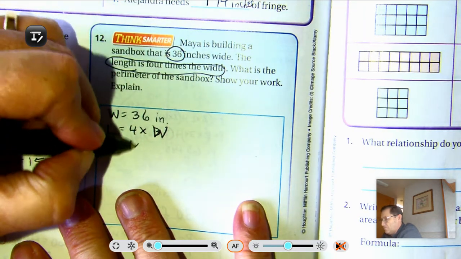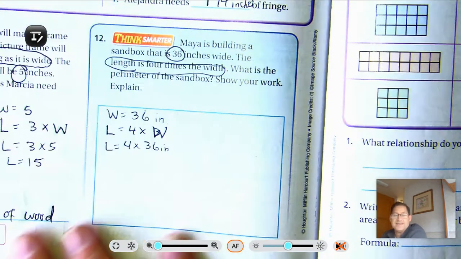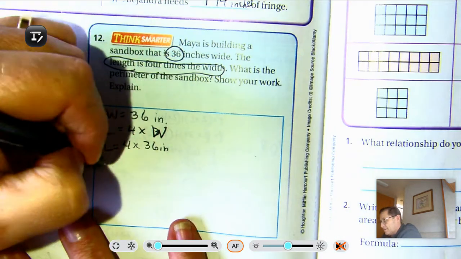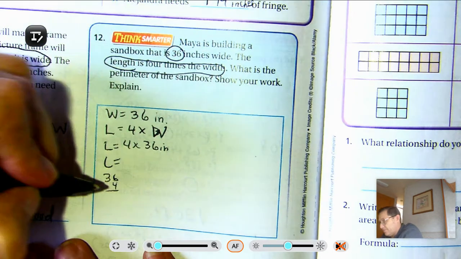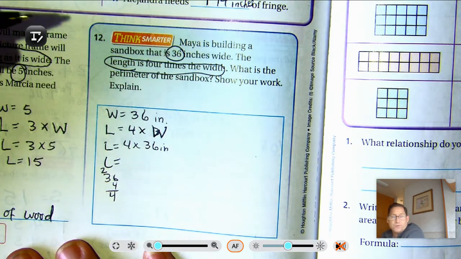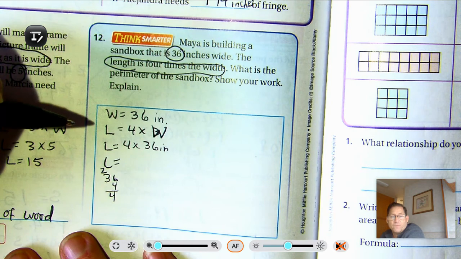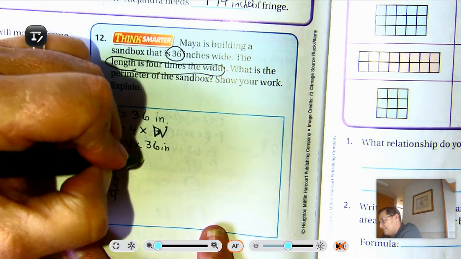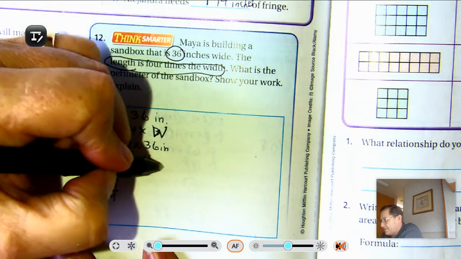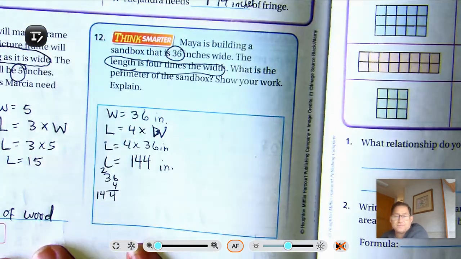So the length is 4 times 36. What is 4 times 36? 4 times 6 is 24. Regroup the two tens. 4 times 3 tens is 12 tens, plus 2 more is 14. So 144 inches is the length.